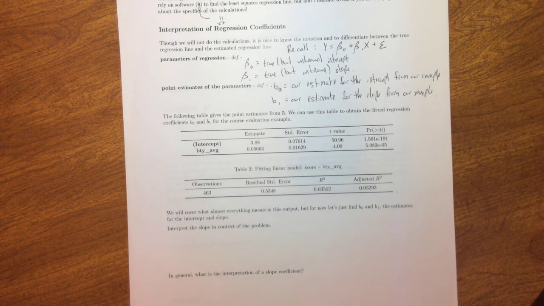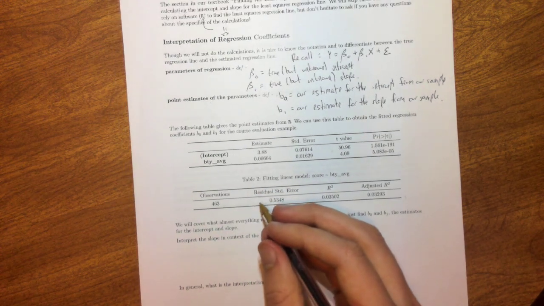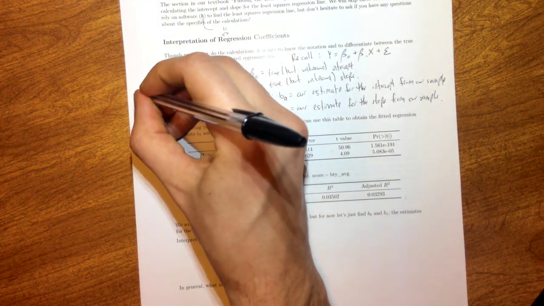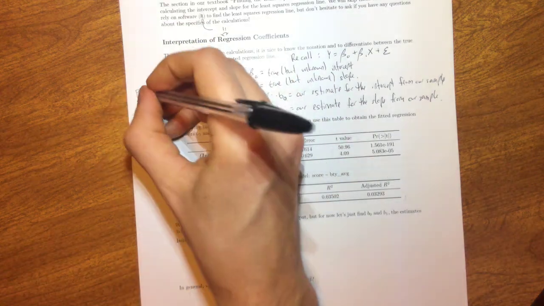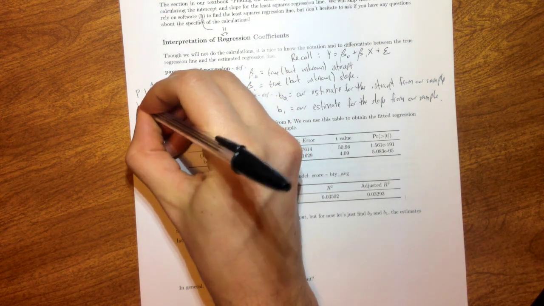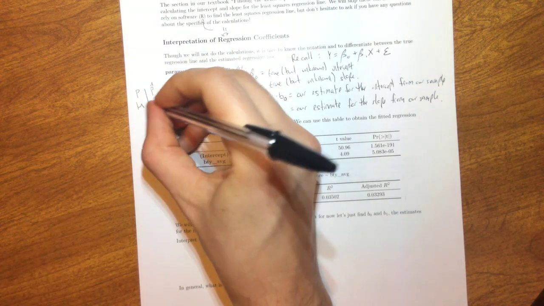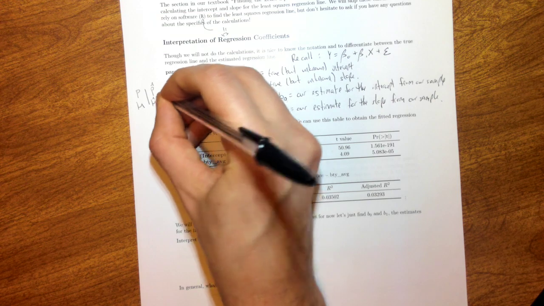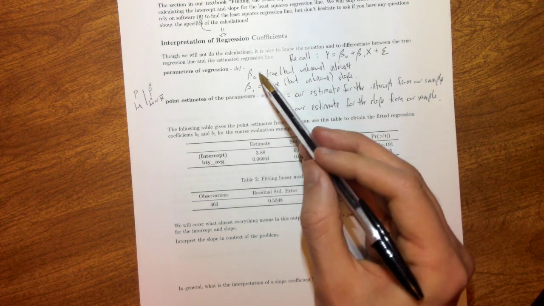This is super similar to how when we first started talking about hypothesis testing, we had a p for our unknown proportion, and then a p hat for something that came from our sample. Then we had a mu for our unknown mean, and we had a mu hat or x bar for our sample mean. This is the same type of deal, except now there are two things. We have beta naught and beta 1 as our unknown intercept and slope, and then we have b0 and b1, which are our estimates for those that come from our sample.